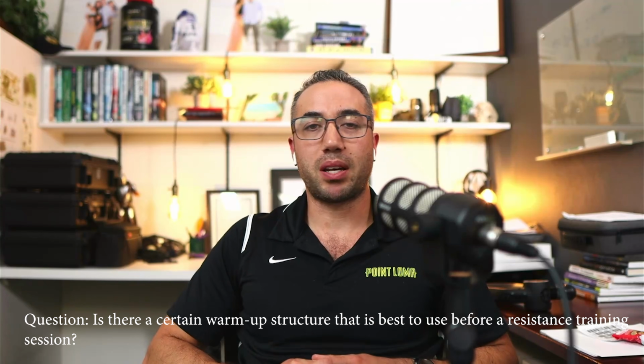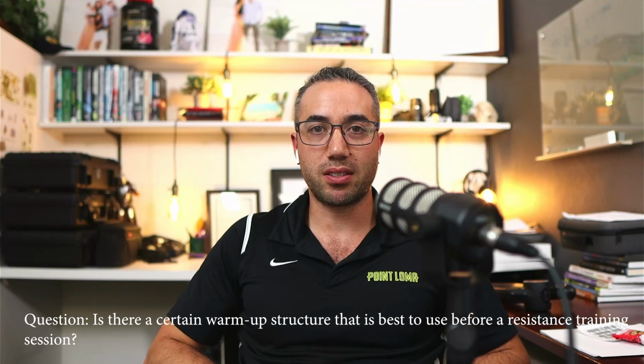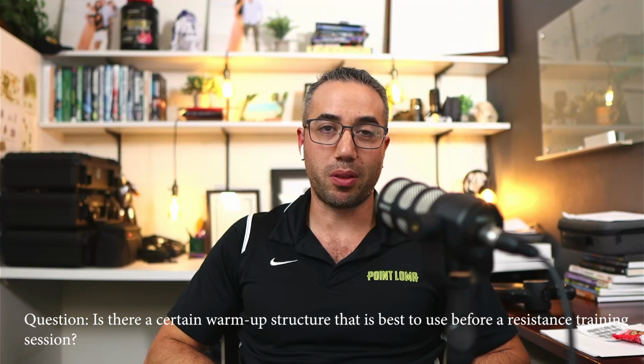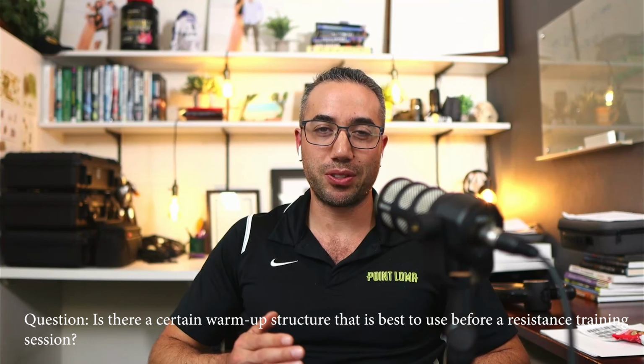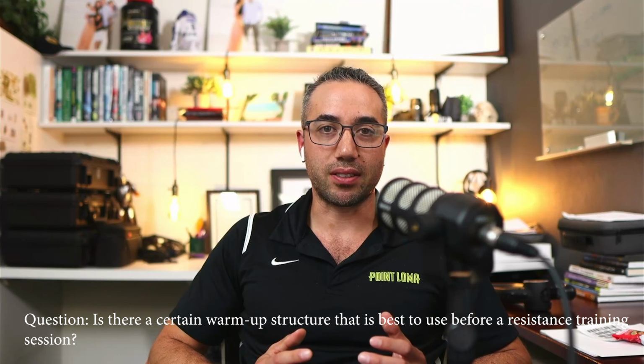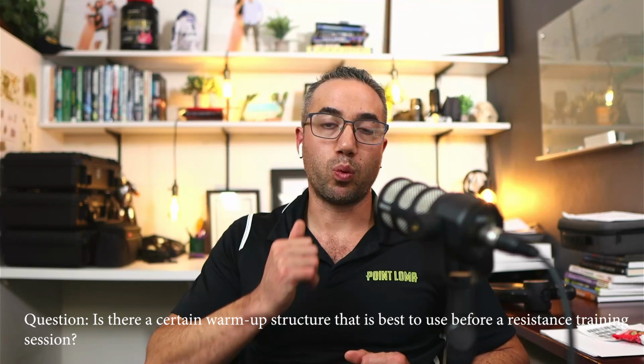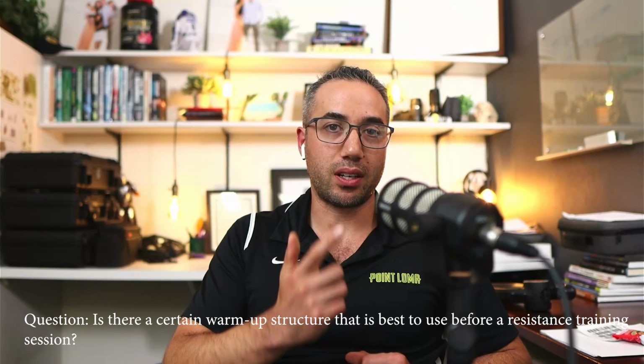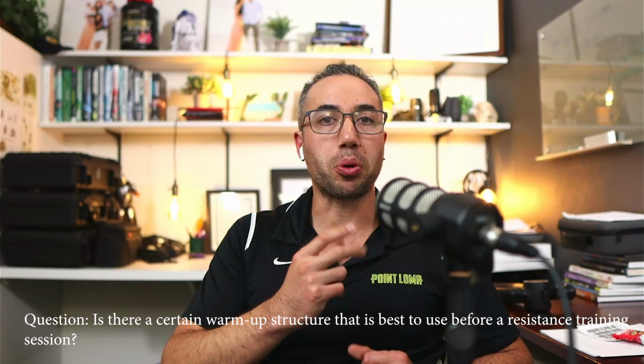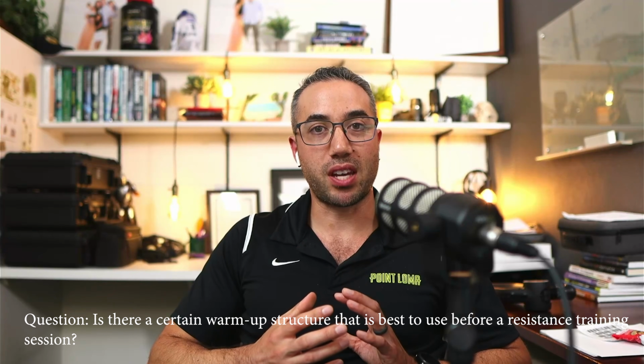And at the same time, sometimes I don't even warm the athletes up. We just go in and we start with the bar for a set of 10 and then they go into it. It depends on a lot of things. It depends on what are their needs and what type of session are we doing? What's the importance of it? How much time do we have for that session?